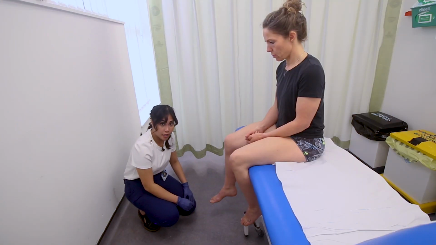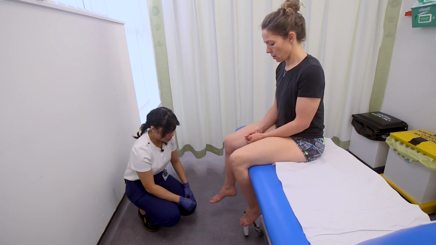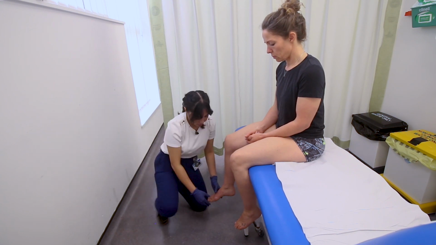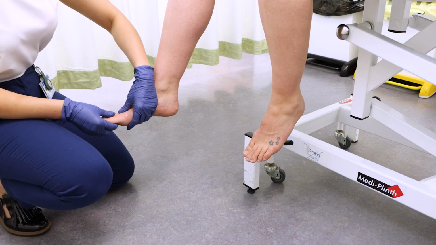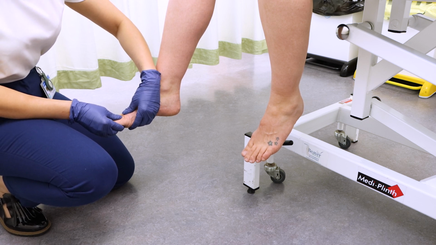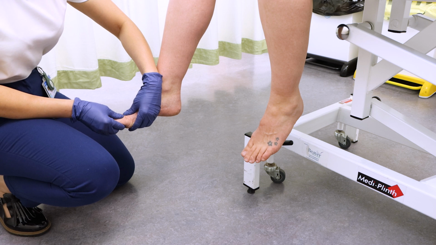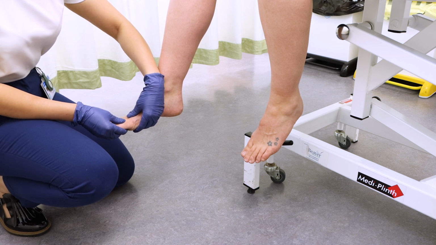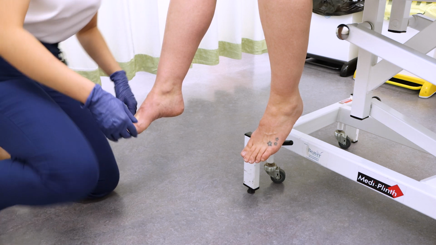I now perform a special test to test for arthritis of the first MTP joint. It's called an axial grind test, and this is where you compress the articular surfaces of the first MTP joint and make small circular movement. The test is positive if there's pain reproduced.